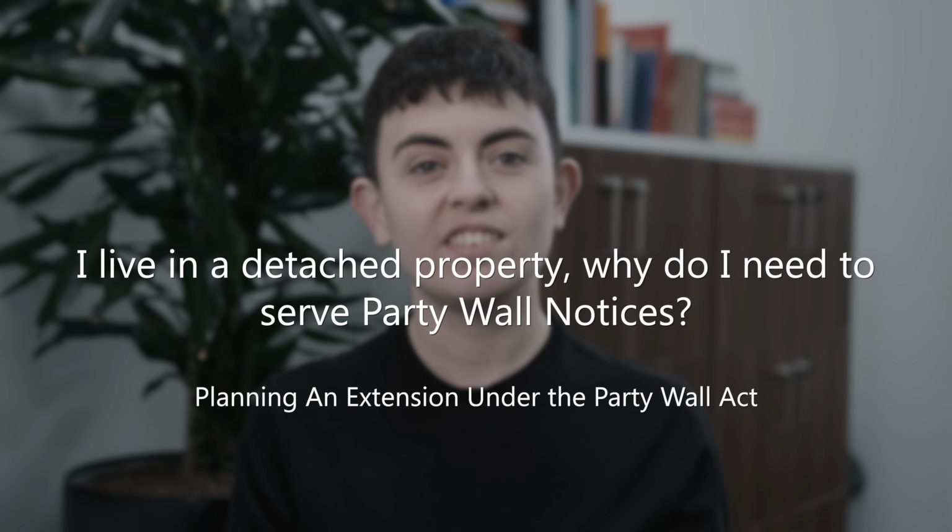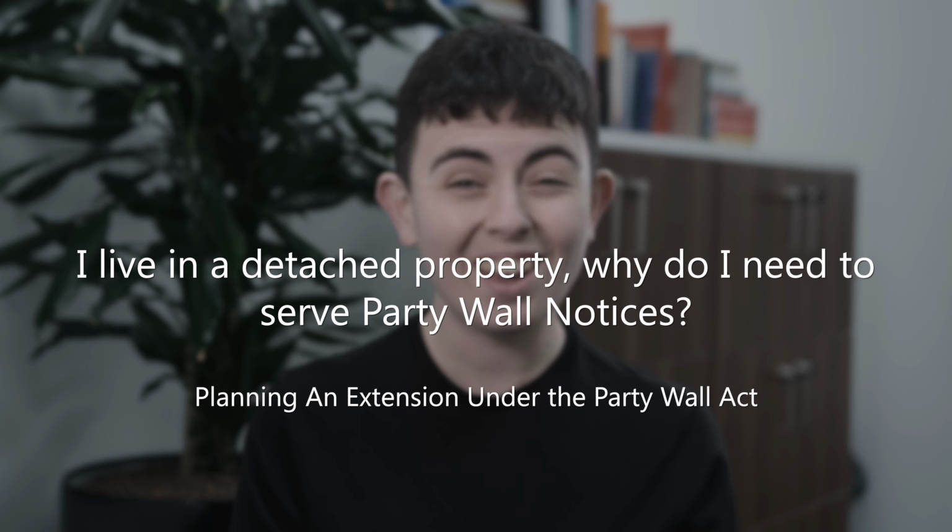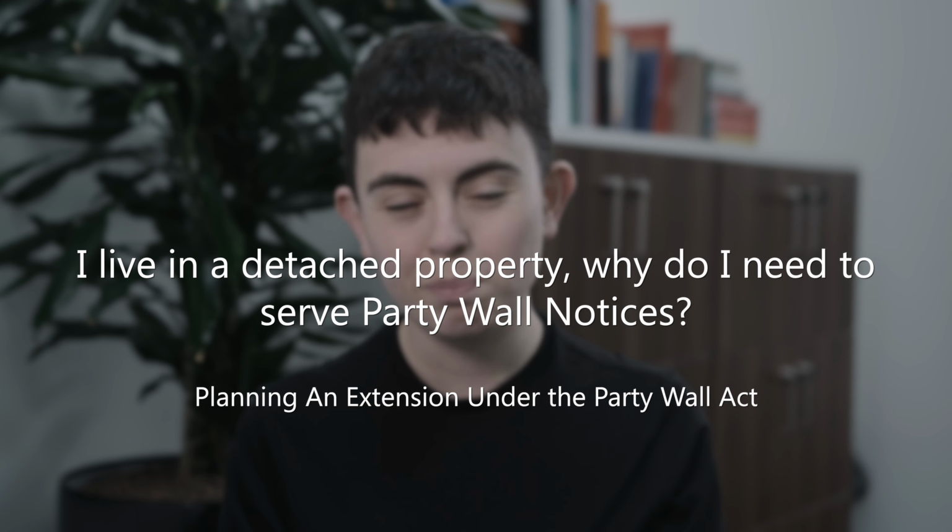A common misconception about the Party Wall Act is that it only affects properties with a shared party wall. However, this is not true. When constructing extensions, it is often not about shared walls, but instead about the foundations and the potential damage that can be caused to a neighbour's building when excavating below the depth of a neighbouring building's foundations.